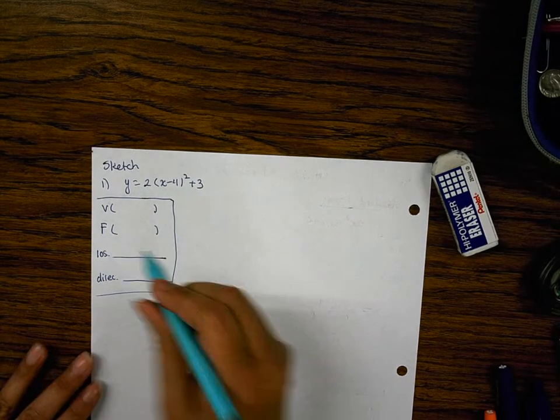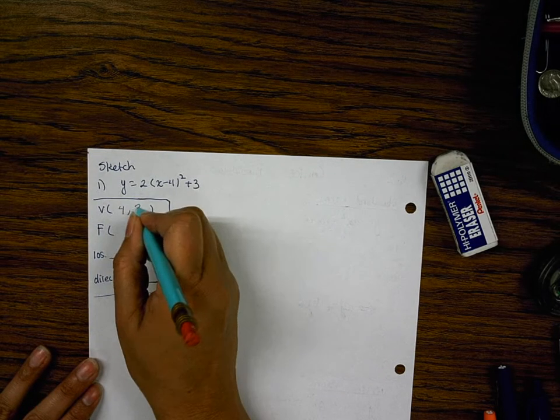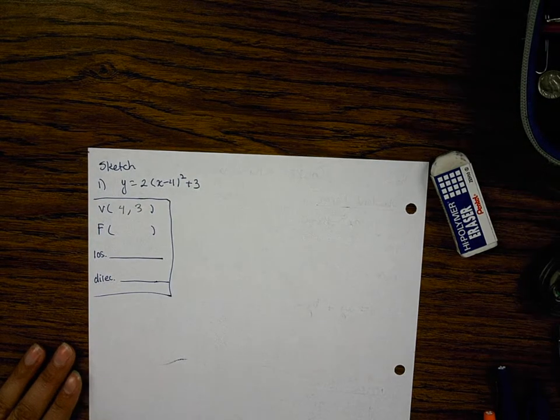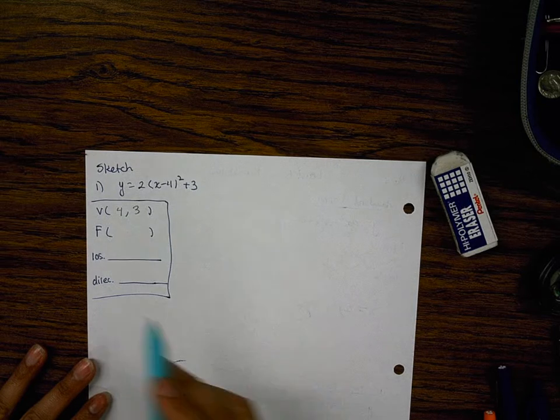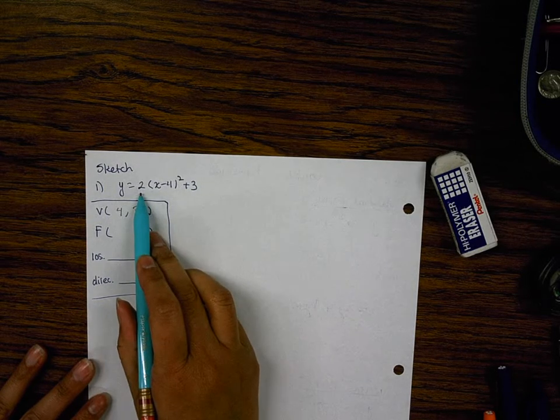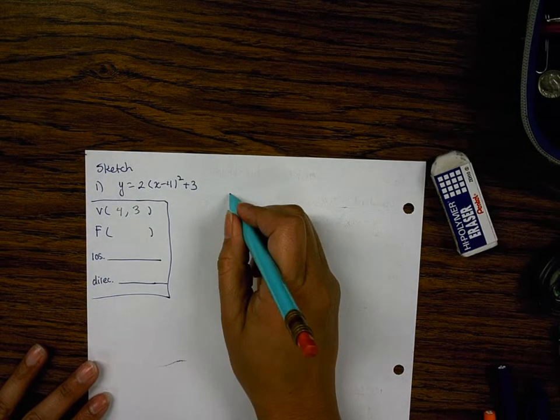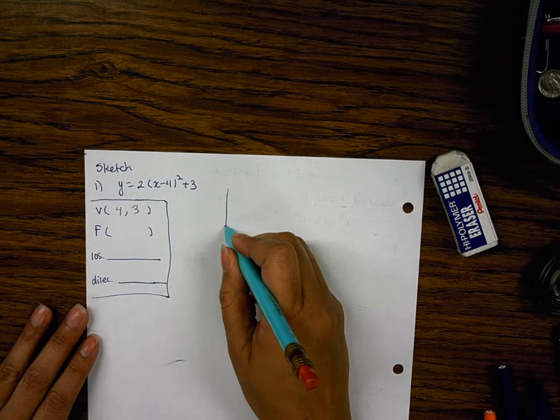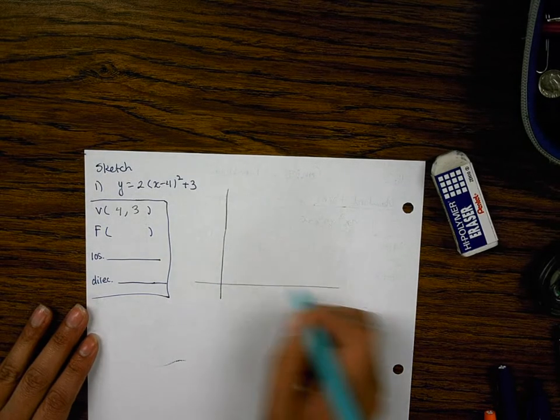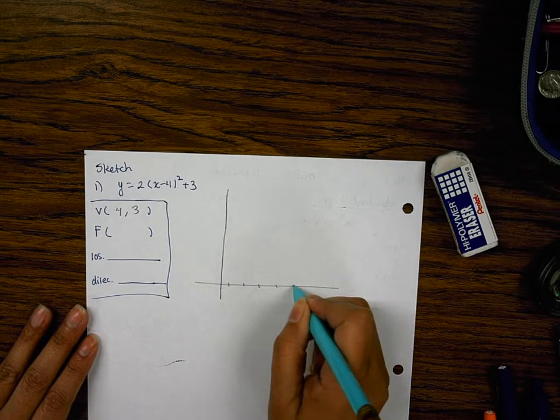All right, so vertex first off is (4, 3). Opposite of the inside, outside stays the same. This is vertex form or descriptive form. So you would say (4, 3). All right, so let's go ahead and graph. And it's positive, so it is opening up.